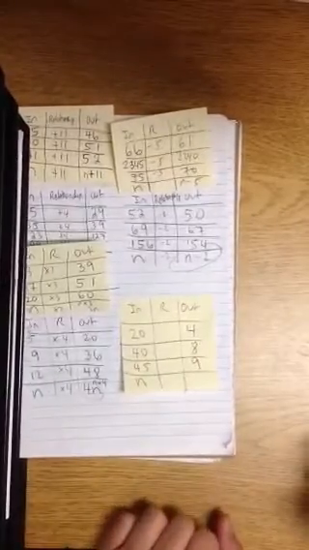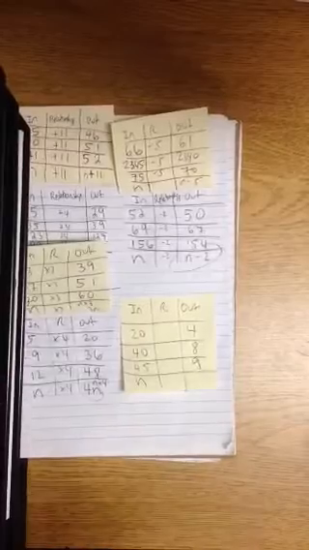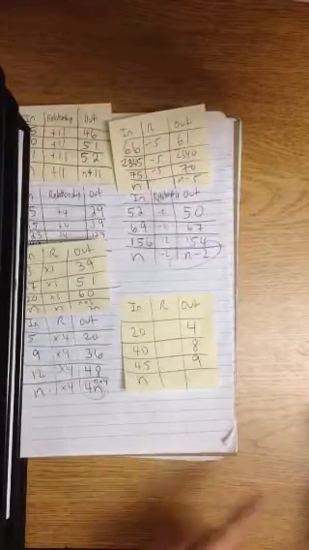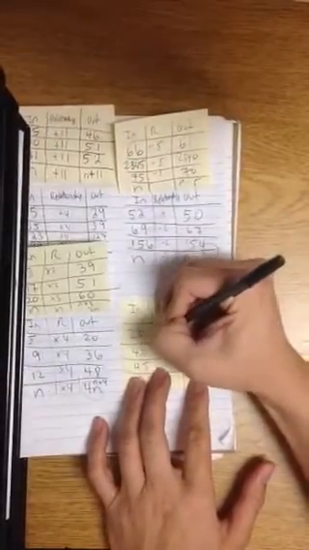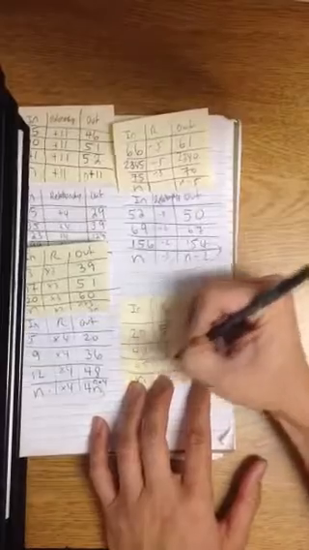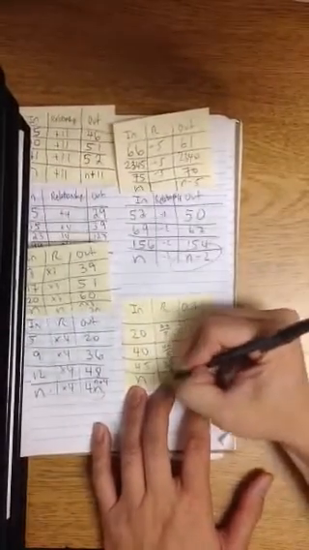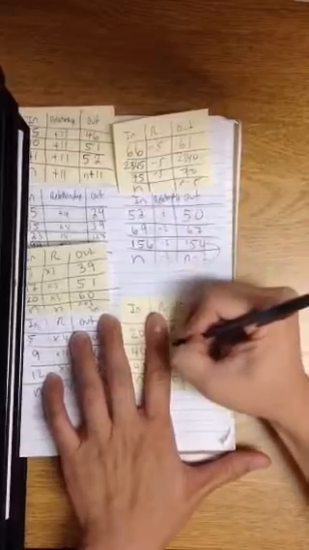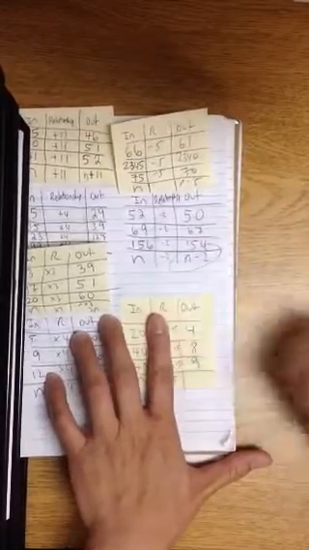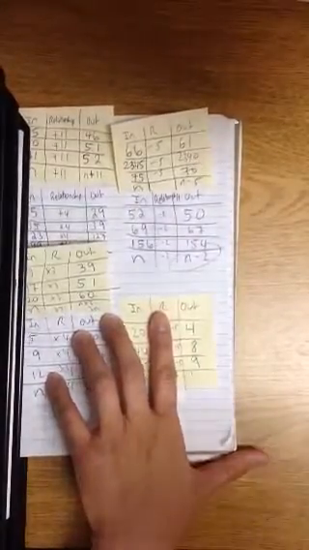So what is the relation? It's getting smaller. It's subtraction. Minus 16. No, does not work there. Well, if it's not subtraction, it must be division. Oh, so you divide by 5. So the relationship is divide by 5. Just put divide by 5.